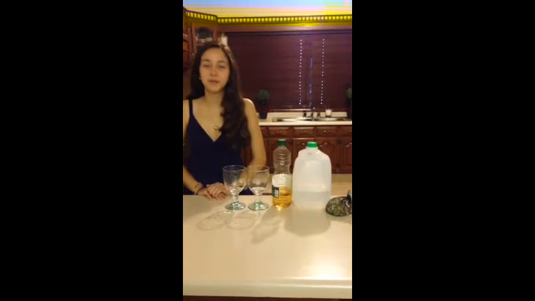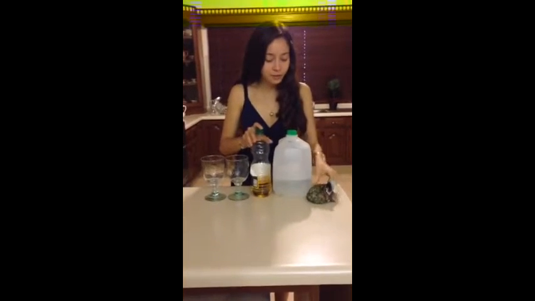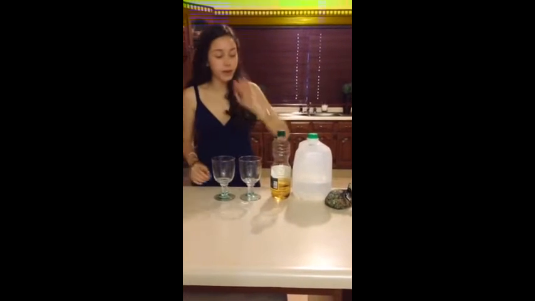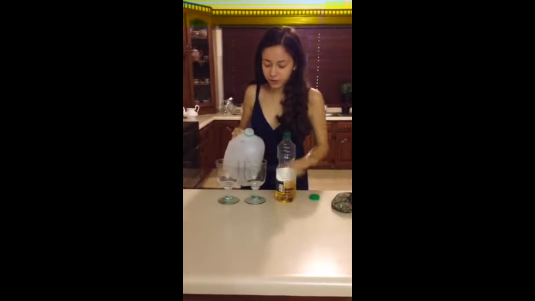Hi, this is experiment 1 and its name is viscosity. We're gonna need for our experiment water, cooking oil, marbles, and 2 glasses. So the first thing we have to do is pour water into one of the glasses and then pour oil into the other.